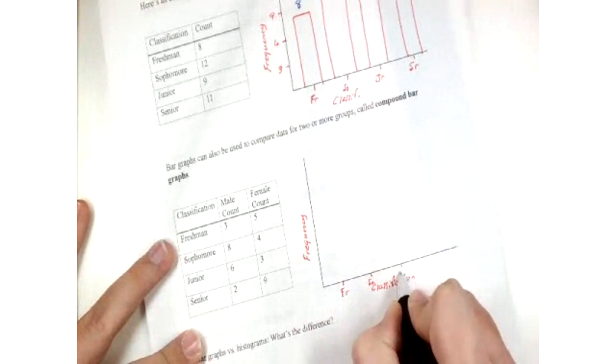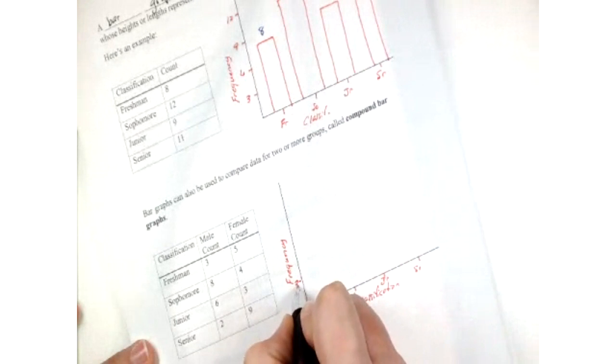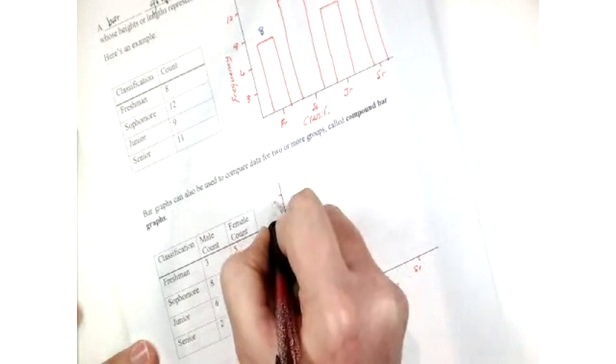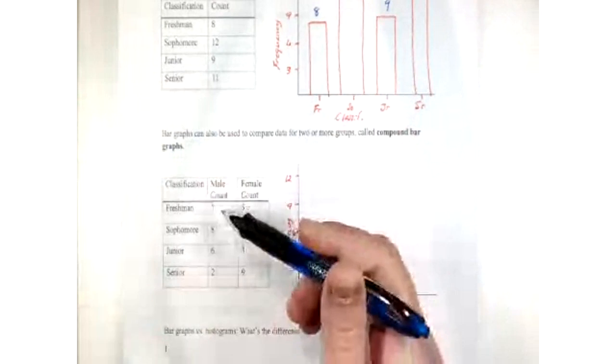So again, we're going to have freshman, sophomore, junior, senior. And I kept the same scale, 3, 6, 9, 12. Okay, so now what we want to do is use different colors. So I have blue and red for the different bars. So for males, let's use blue.